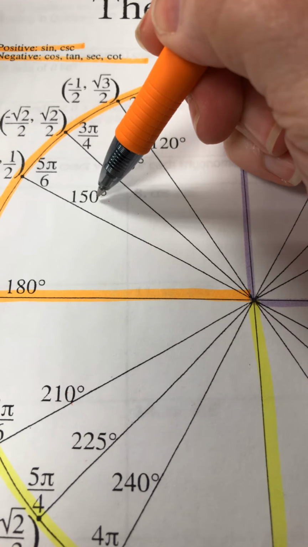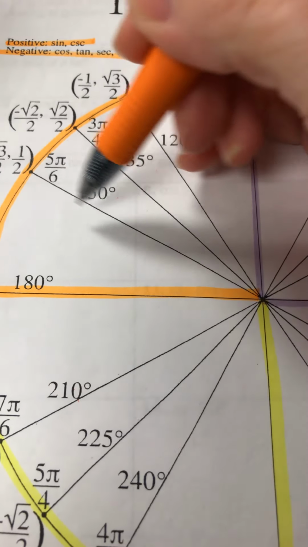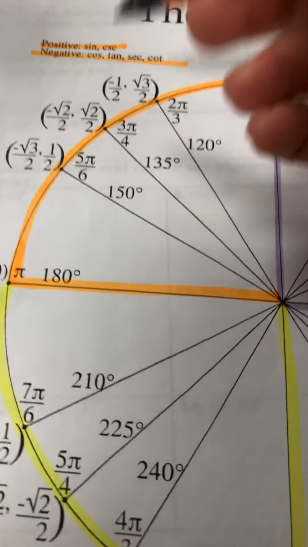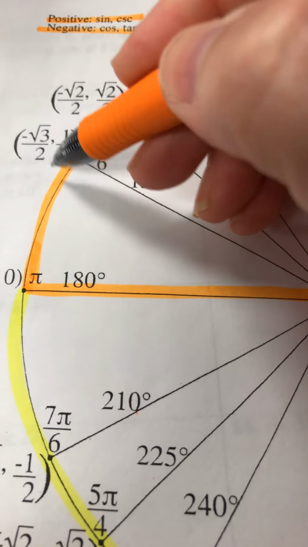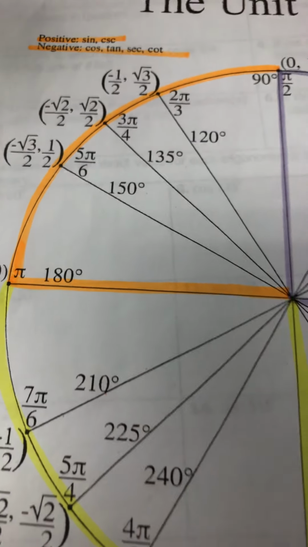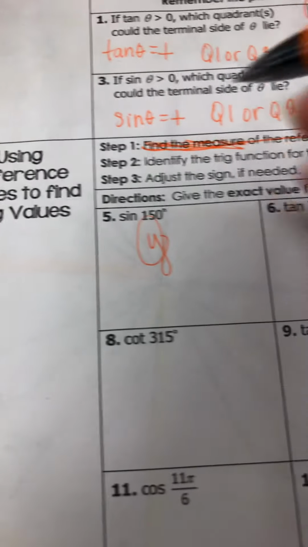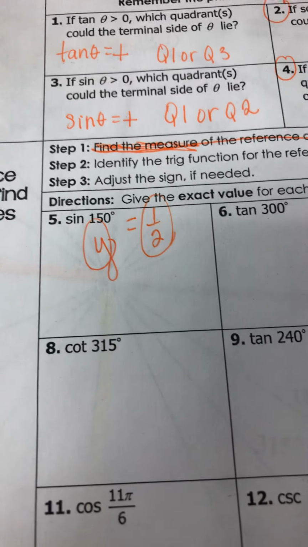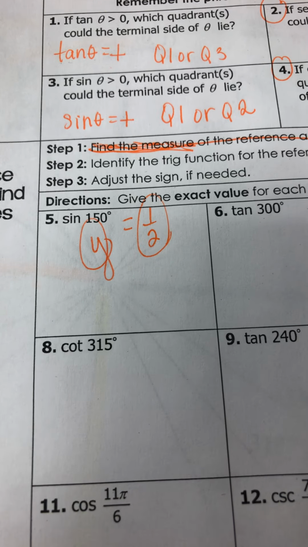It is located right here in the second quadrant. We know in the second quadrant your sine is positive. So find your y value. It's equal to 1/2. So the sine of 150 degrees is actually equal to 1/2. Isn't that great? No computations needed.